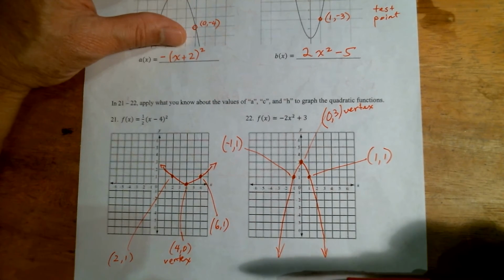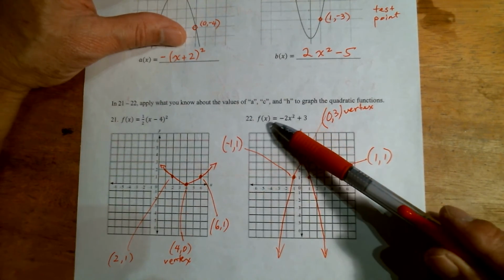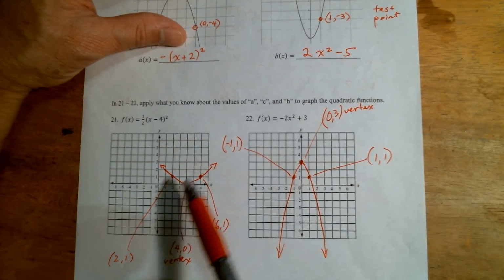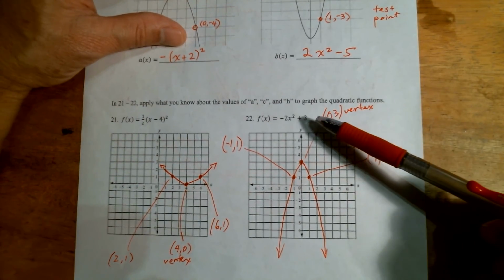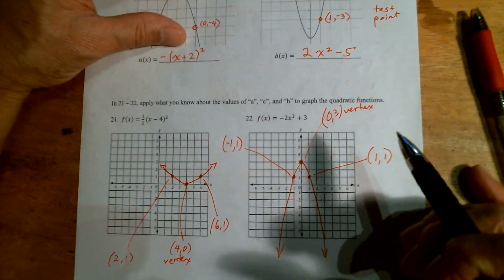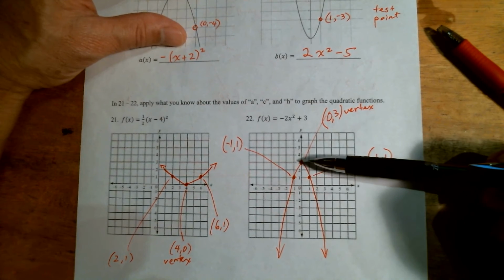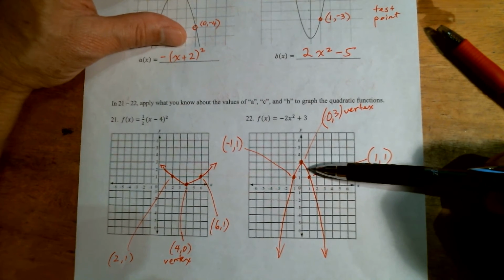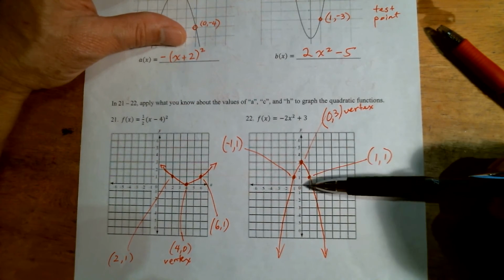More narrow. So for each unit of x, you're going to have 2 units of y. Over here is almost exactly opposite, okay? For each unit of x, you're going to have 2 units of y. So your parent function, if it was reflected over the x-axis, you would go 1, 1. But in this case, for each unit of x, you're going to go 2 down.